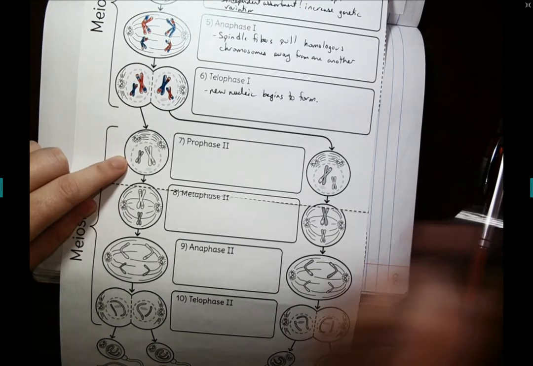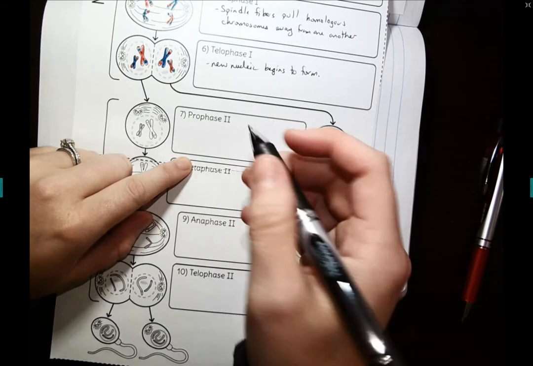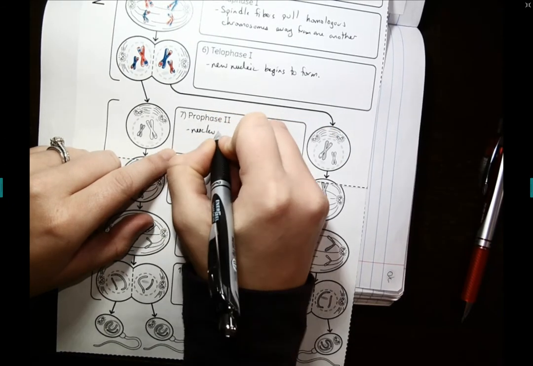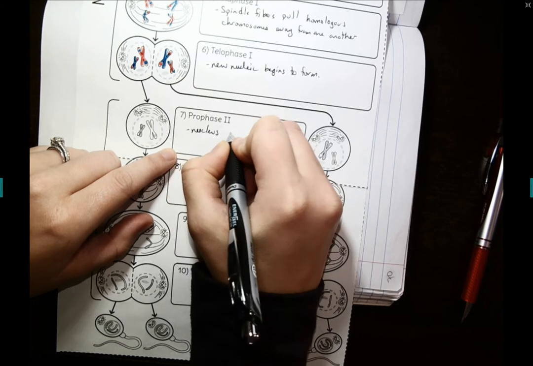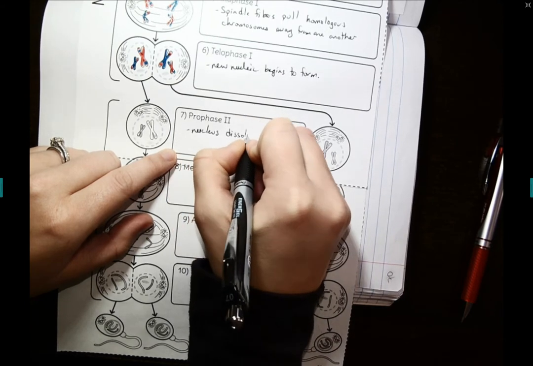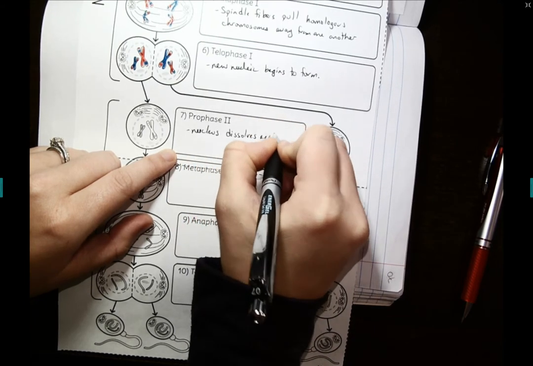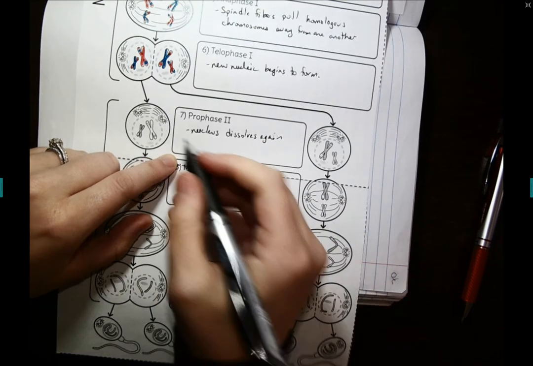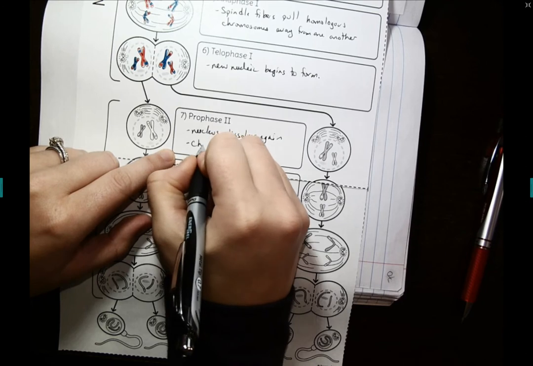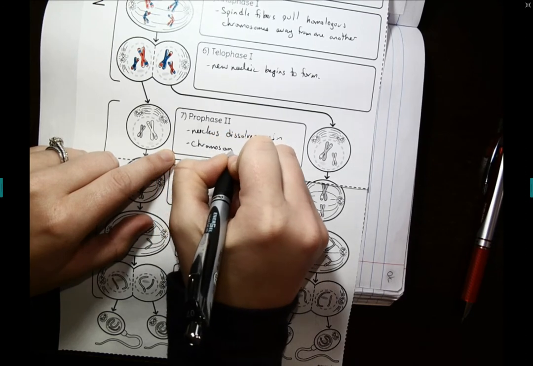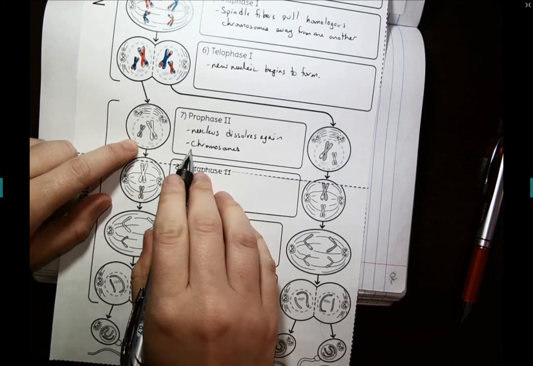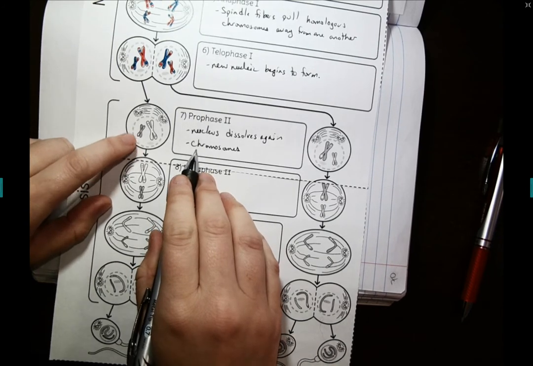into prophase 2, right? Where the nucleus dissolves again. We don't have crossing over again, right? But now we just have our chromosomes, right? They're no longer homologous. It's just that double chromosome.